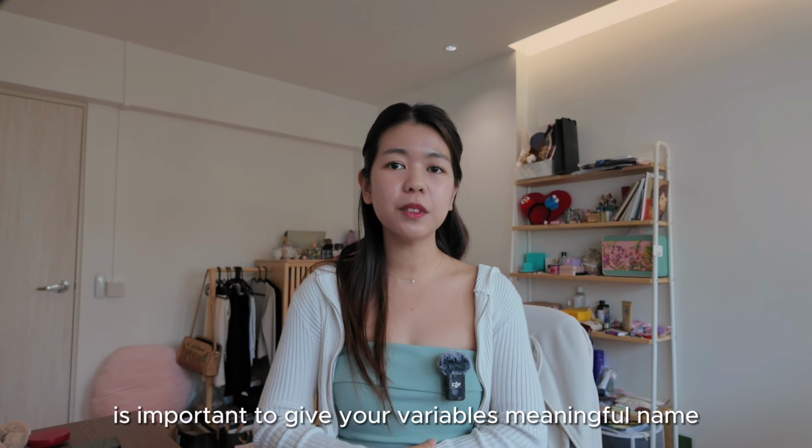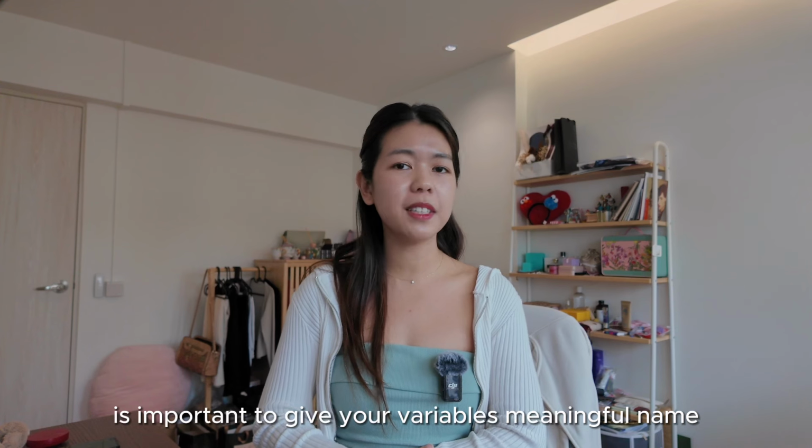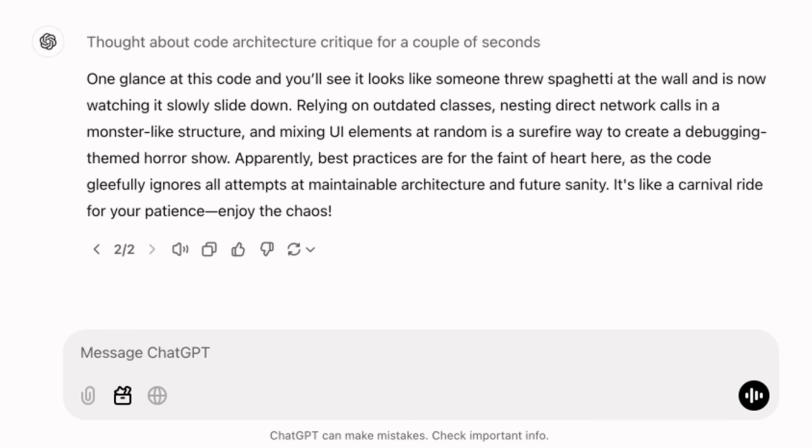Jokes aside, it's important to give your variables meaningful names so your teammates can understand your code. One glance at this code, and you'll see it looks like someone threw spaghetti at the wall and is now watching it slowly slide down.